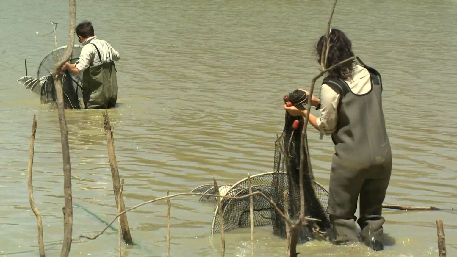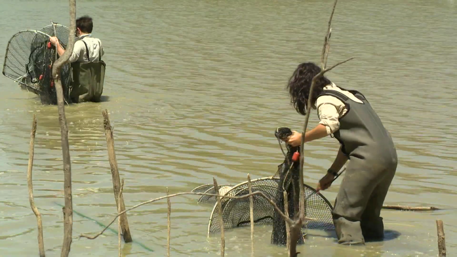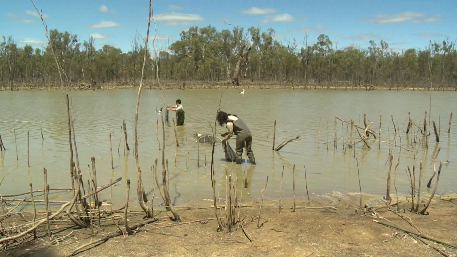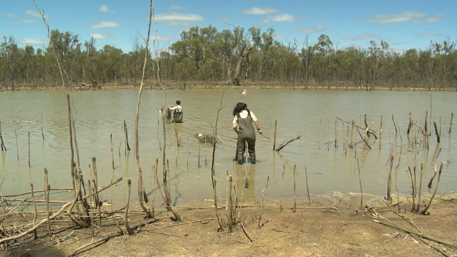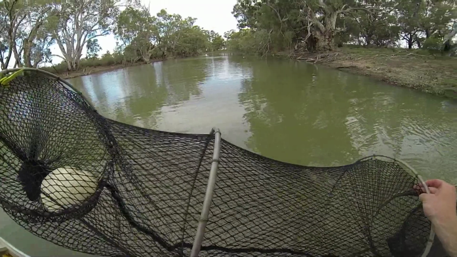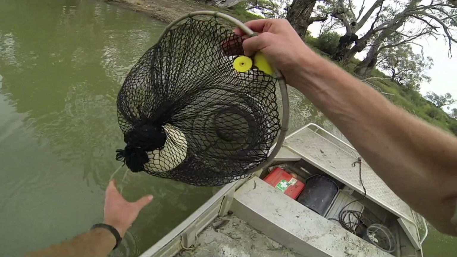The main species of fish that we encounter through this area are Murray cod and yellow belly and bony bream. Some non-native species or pest species that we capture are carp, goldfish and eastern gambusia. The biggest fish I've seen caught was 1.25 m, a Murray cod, and that was pretty exciting.